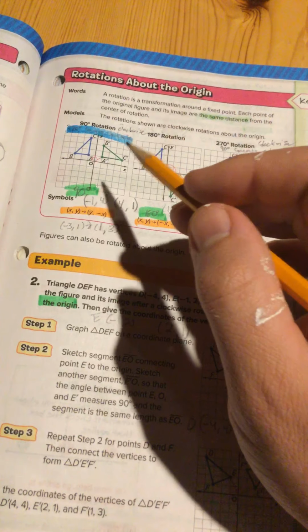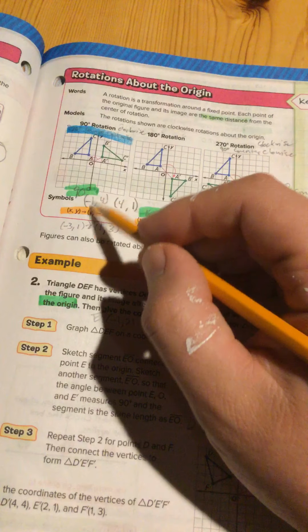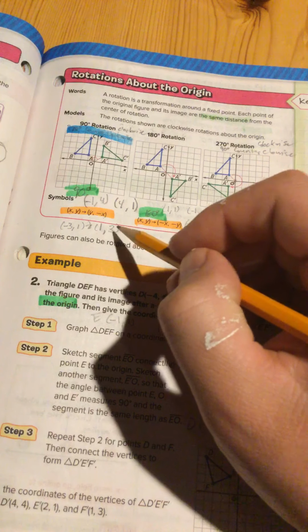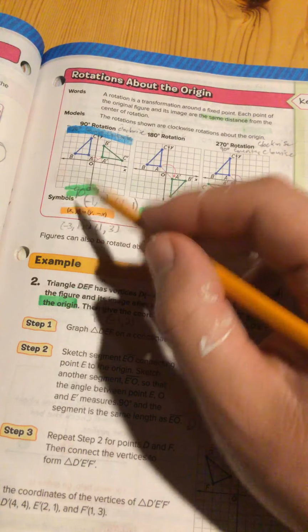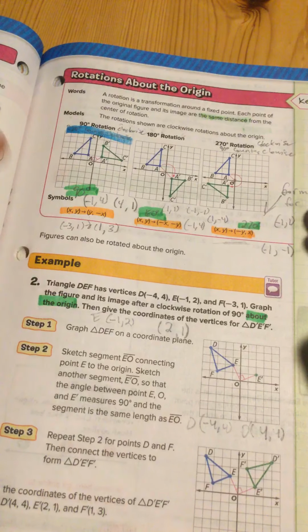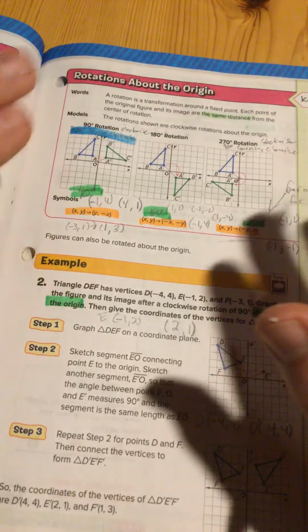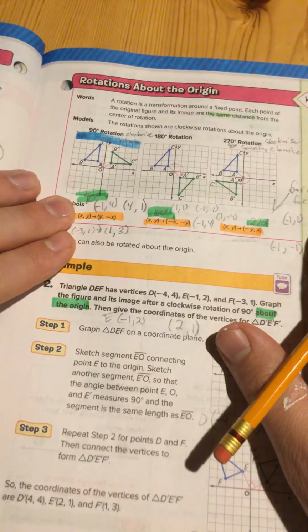This is only for 90-degree rotations. And my y value comes to the front. So it's 1, 3. Remember this formula. I really would like you to use this during the test, because this is going to really help you. Since it's open book, use this. Use this right here. It'll help you.